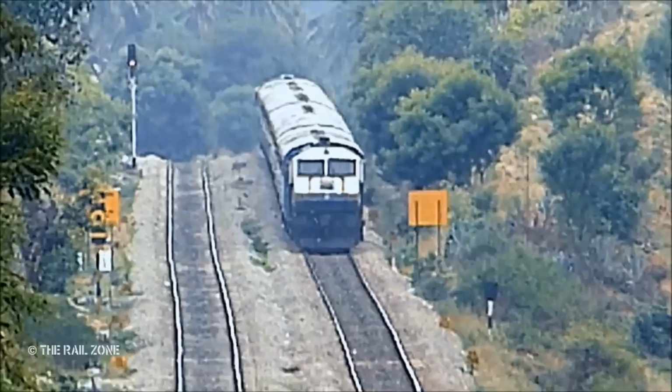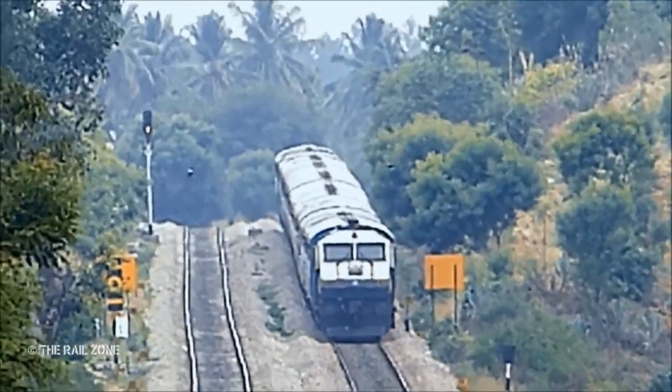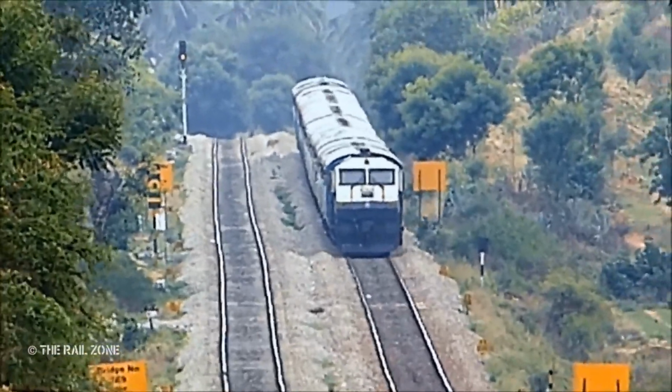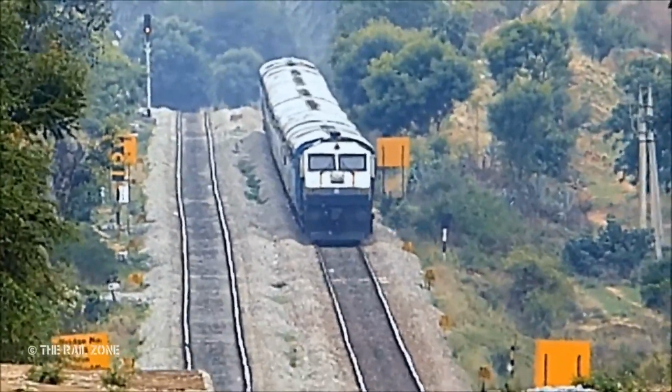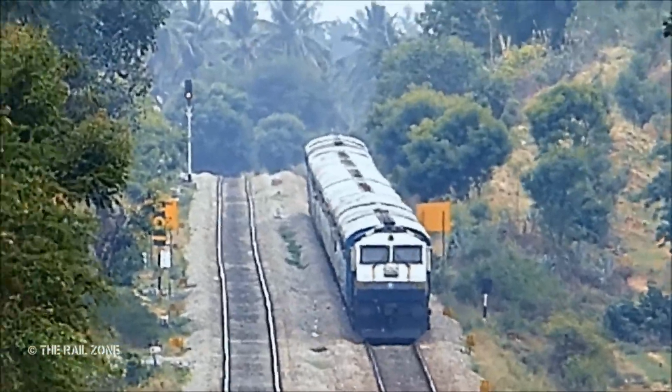Let me show you a video of Gol Gumbaz Express, which is at Bijapur, Karnataka. It's a big example of momentum gradient. Let's see this video. A rising gradient is following a falling gradient. The momentum it gains during this falling gradient is effectively used to negotiate the further ascending gradient.